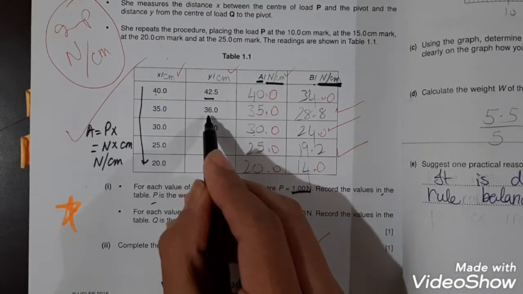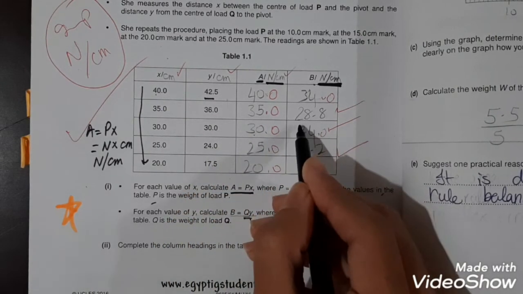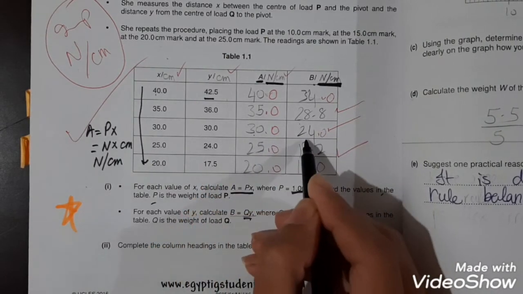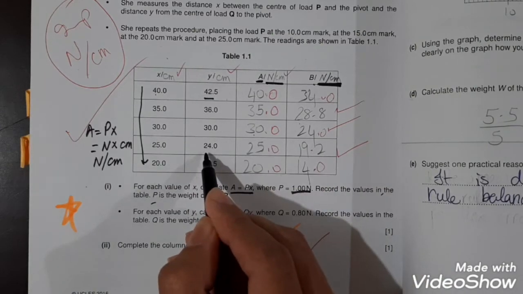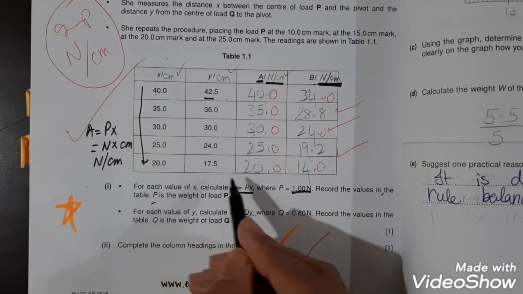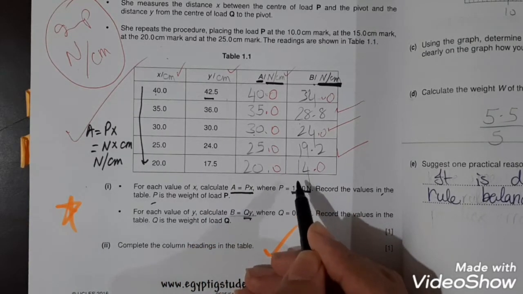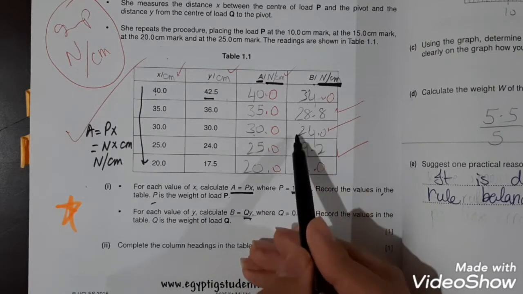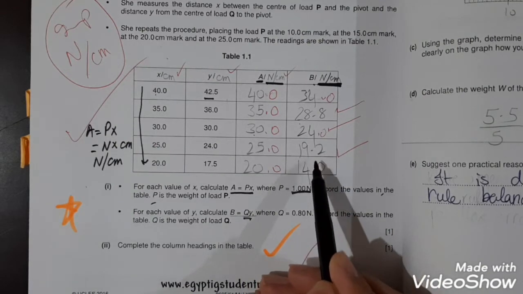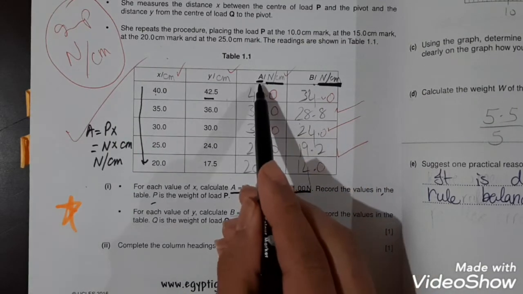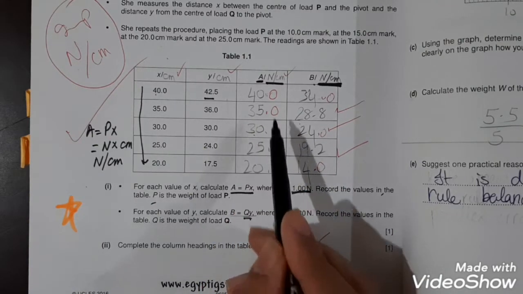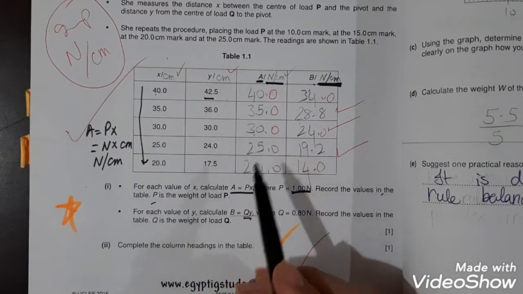Then in the second one, 36 multiplied by 0.8 will be 28.8. Then 0.8 multiplied by 30 will be 24. Then 0.8 multiplied by 24 will be 19.2. And then 17.5 multiplied by 0.8 will be 14. So these are the values for B: 34, 28.8, 24, 19.2, and 14. And for A it will be 40, 35, 30, 25, and 20.